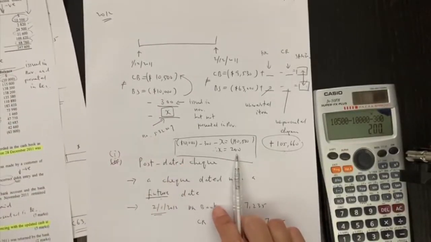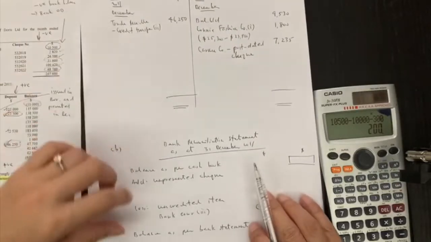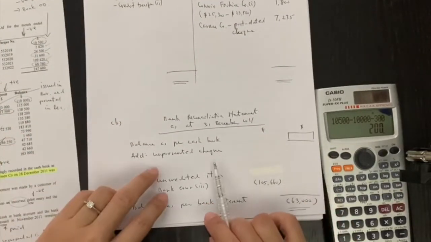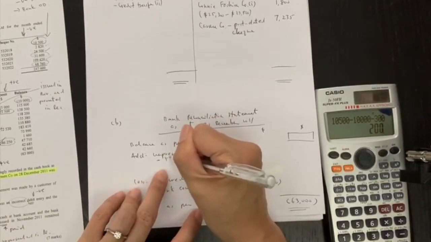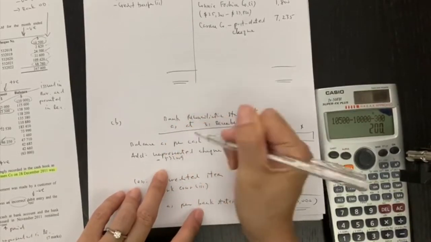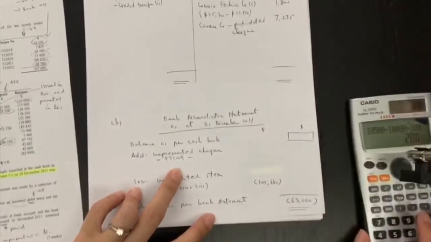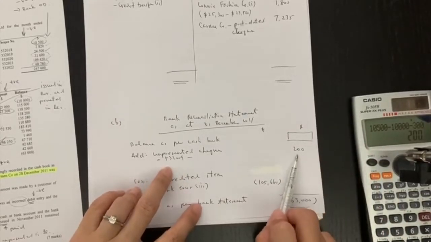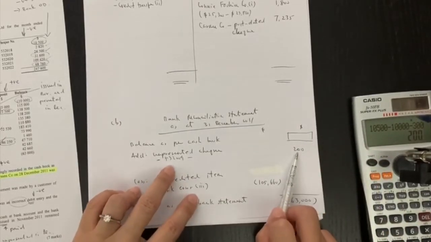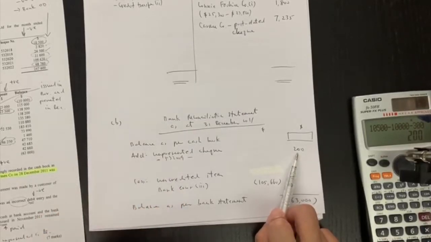Okay, so where is my unpresented check? I have my unpresented check here, and one is check number 532009, which is 200. Okay, this is a very, very difficult one. It means still unpresented in December.